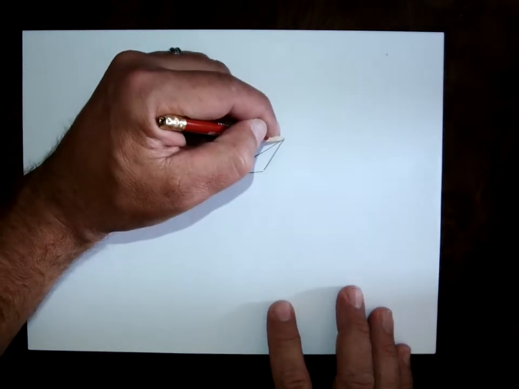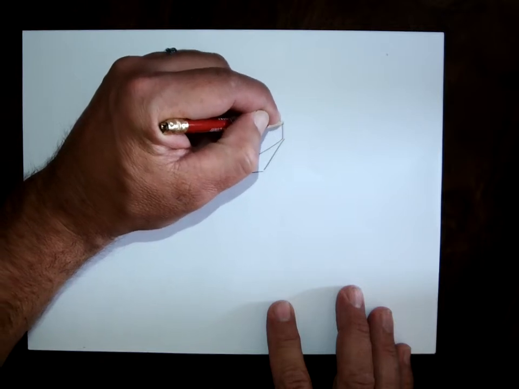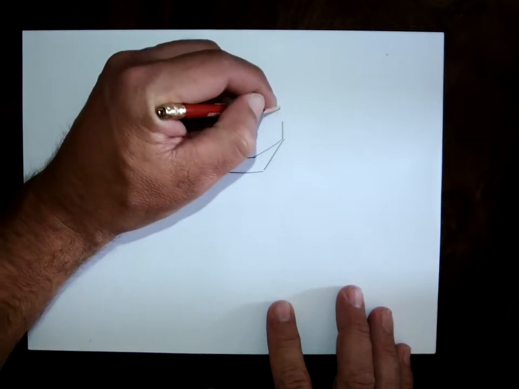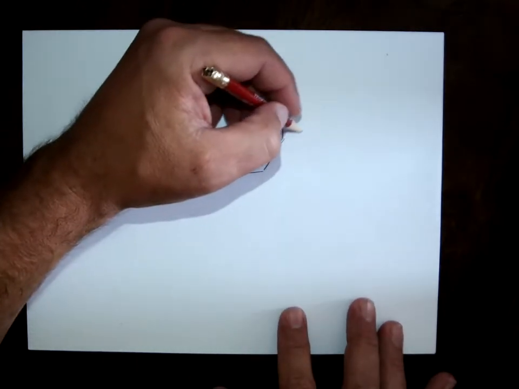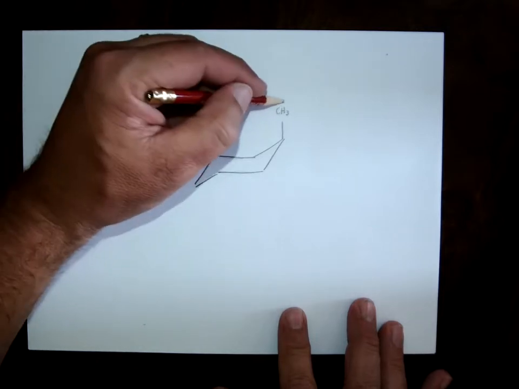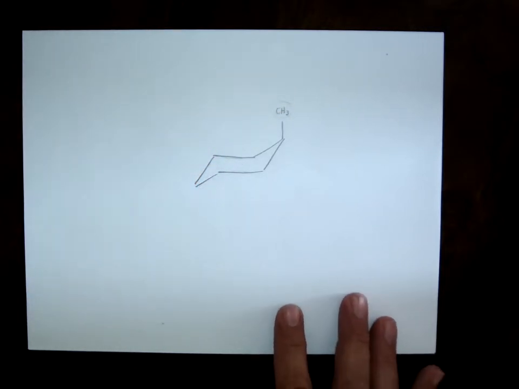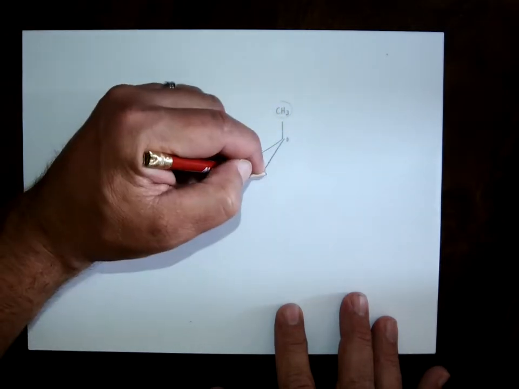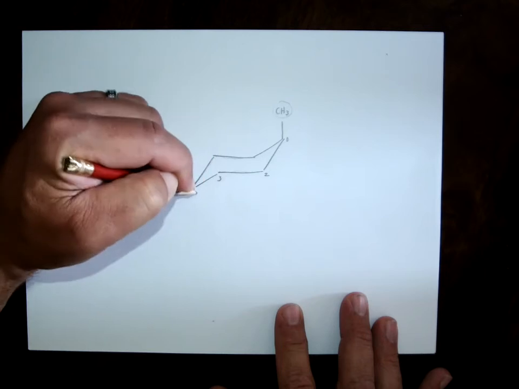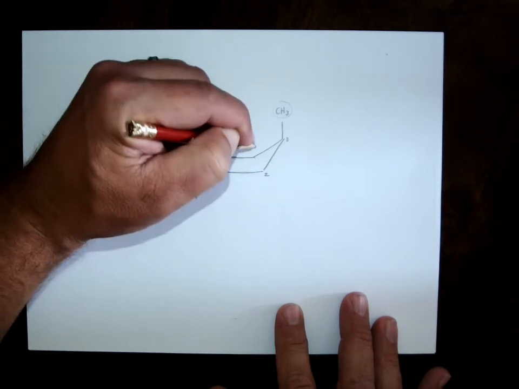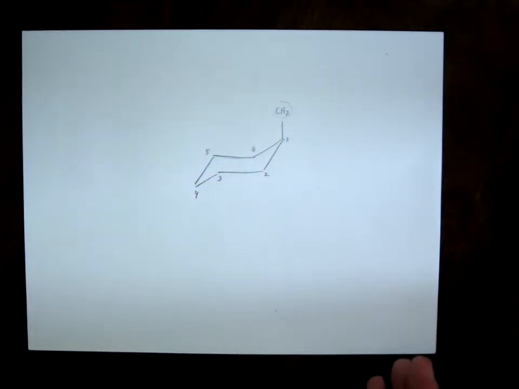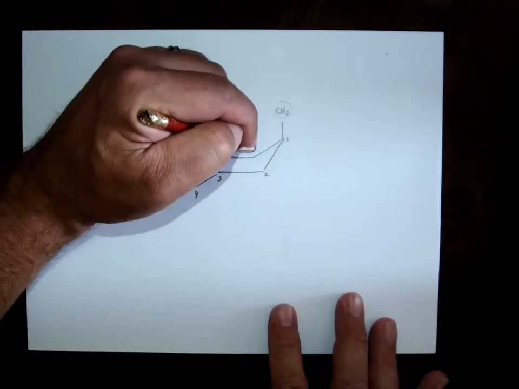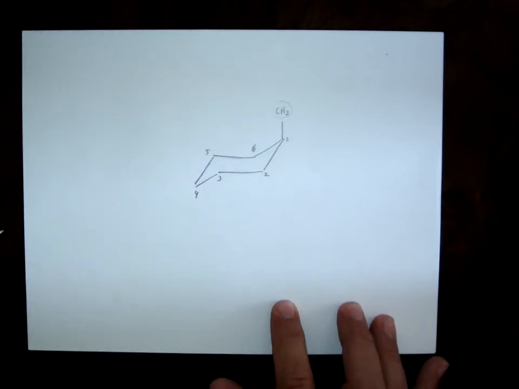And so what I'm saying is, if you had this axial position above the ring was a methyl, then regardless of what happened with the ring, this methyl would stay above the ring. And that's the first position, or carbon number 1. Then if you walked around the ring numbering the carbons, you could see that carbon number 2 is adjacent to carbon number 1, which makes sense. On the number line, 1 and 2 are adjacent. Carbon number 1 would be adjacent to carbon number 2.